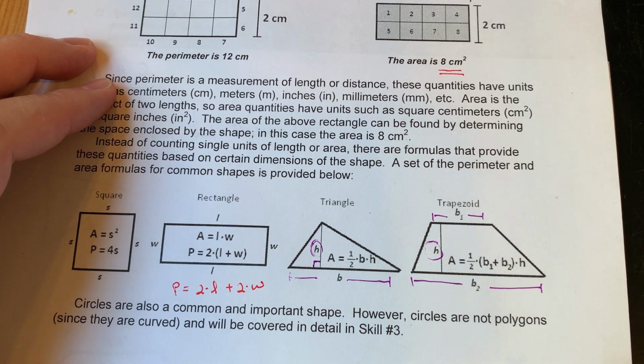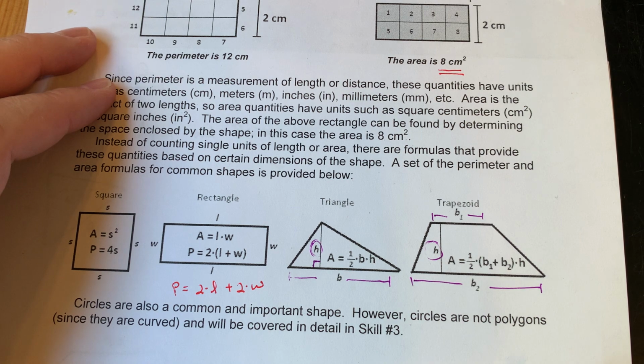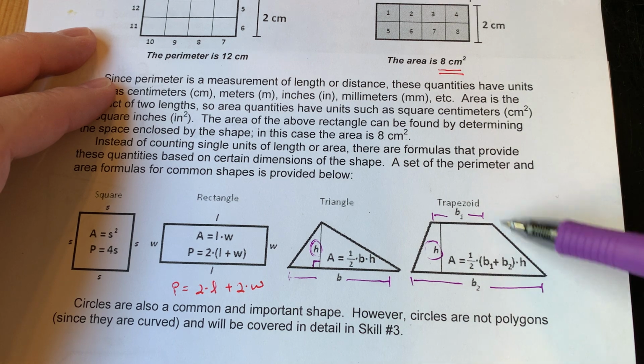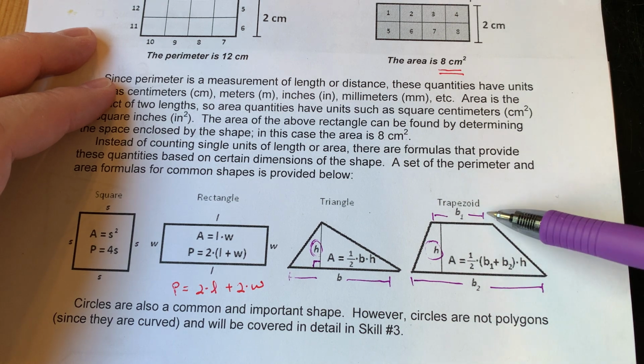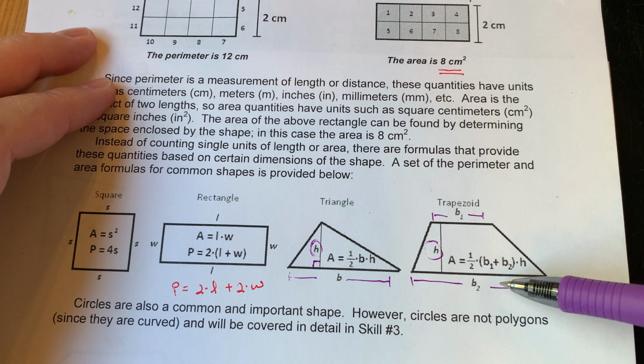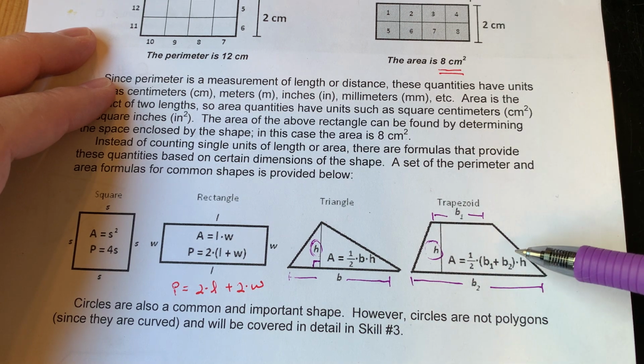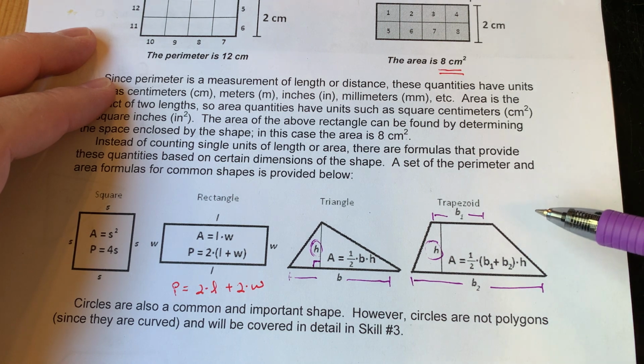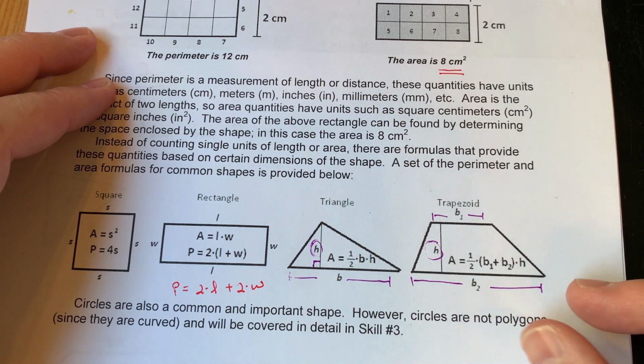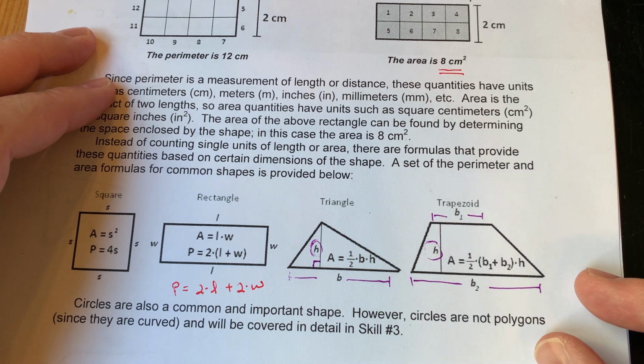It has a similar formula to what you use for triangles. Rather than being 1/2 base times height, there are two different base values, base 1 and base 2. So you add those two together, base 1 plus base 2 in parentheses, and then you do 1/2 times that value times the height. So it's 1/2 times the sum of the two base values, and then you multiply that value by the height.